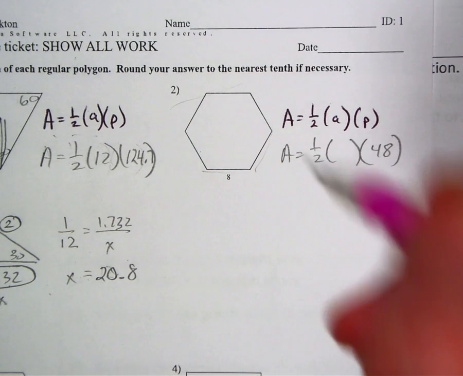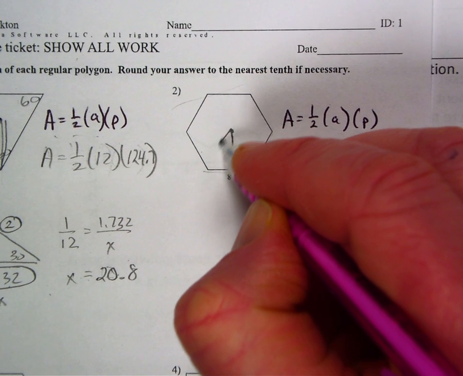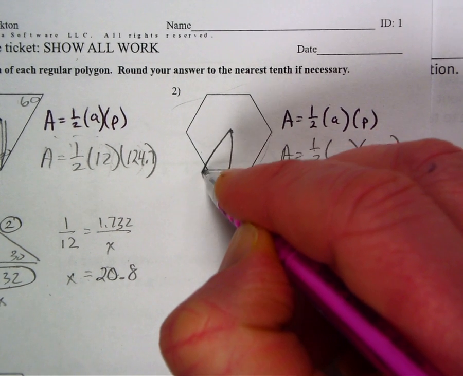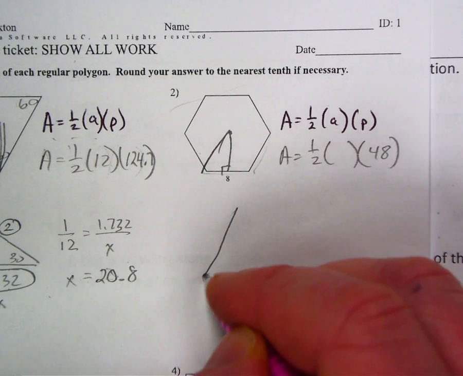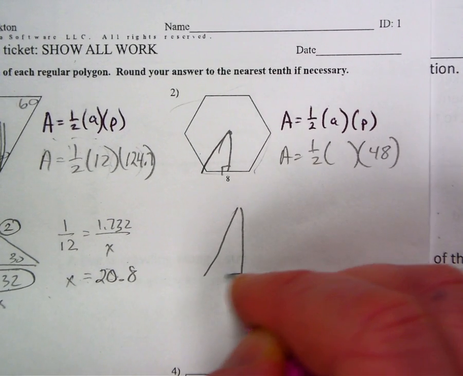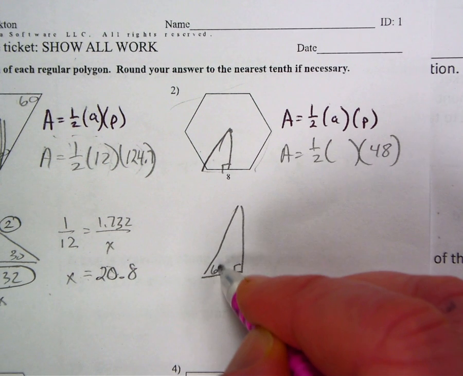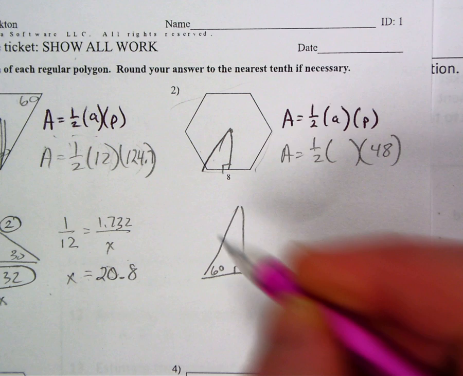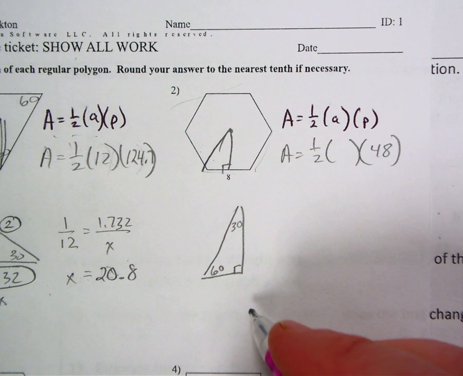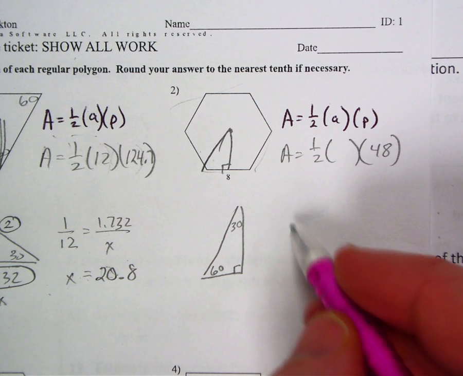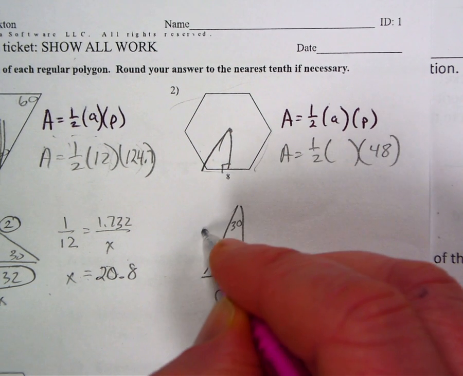And our apothem is 13.9. So 13.9 times 96. 667.2. It says 665.1. Depends on where you round. I didn't round till the end.